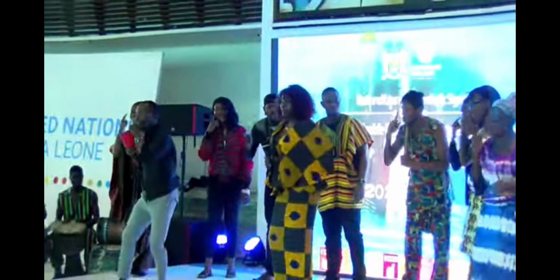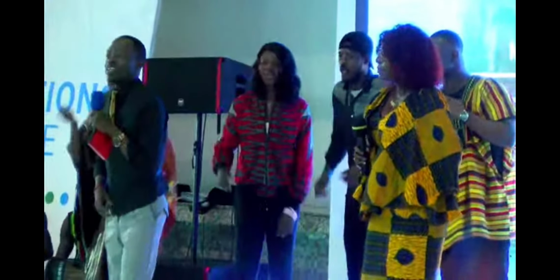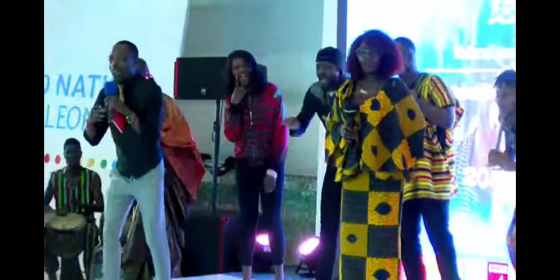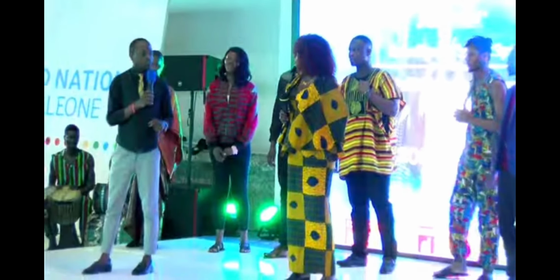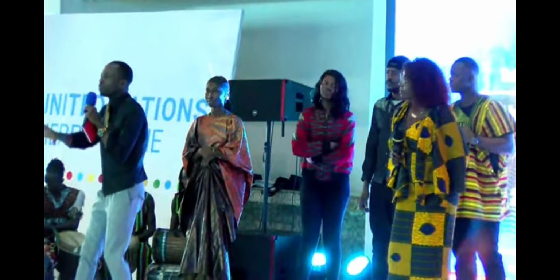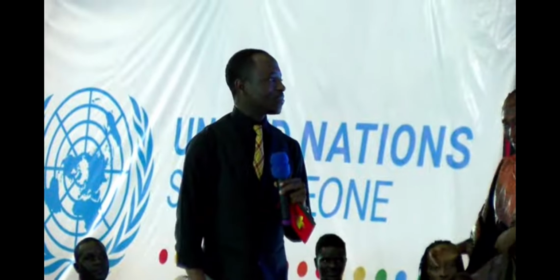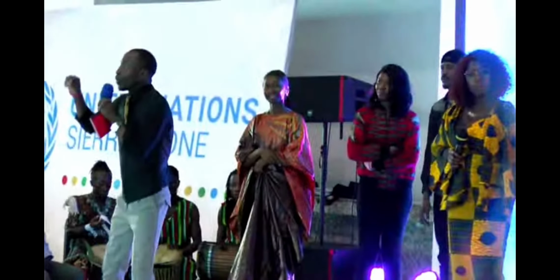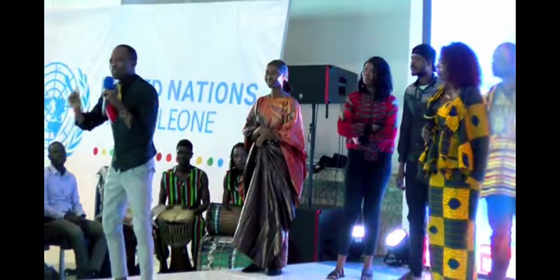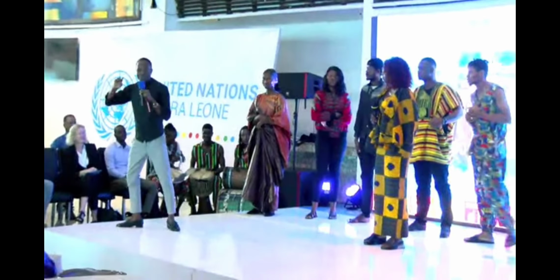Listen, friends, the Cooperation Framework serves as a roadmap for joint action that contributes to national development priorities, like the government of Sierra Leone's medium-term national development plan. Also, the Cooperation Framework is structured to contribute directly to the Sustainable Development Goals, SDGs, by 2030.